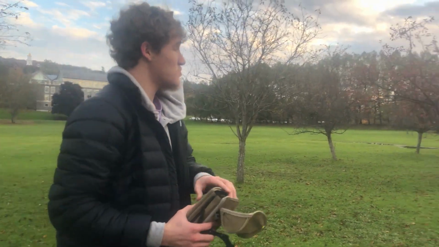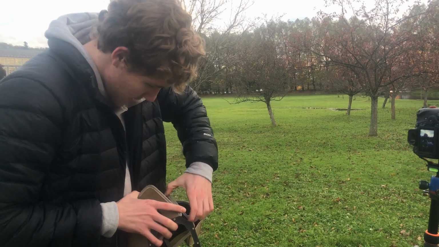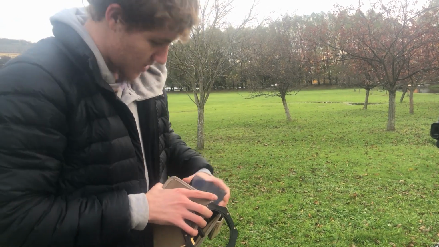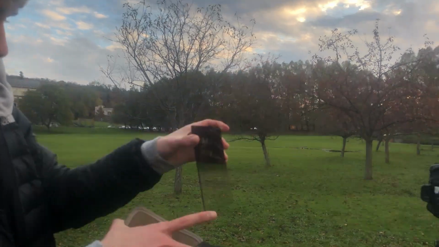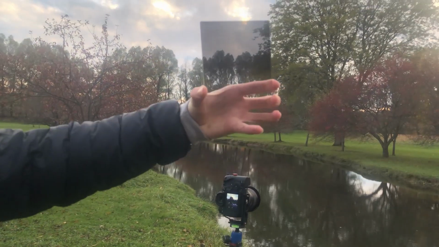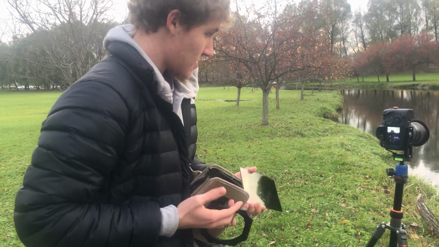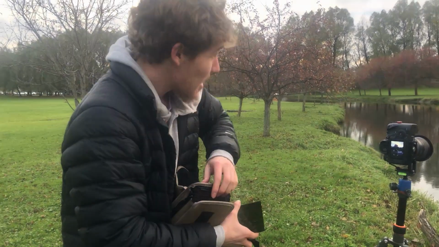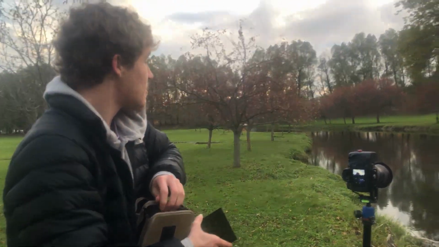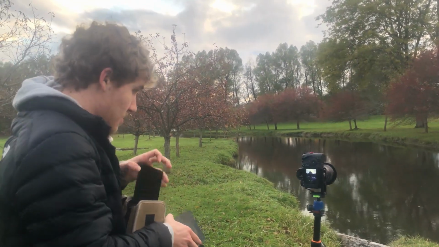And the sky is gonna be pretty bright, I think. So we're gonna use a 3-stop soft grad ND here. See, it's kind of what it does to the sky. Darkens it down. And then we're gonna put, I think, maybe a 10-stop filter. We can try it out and see.